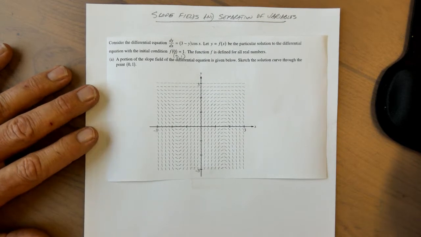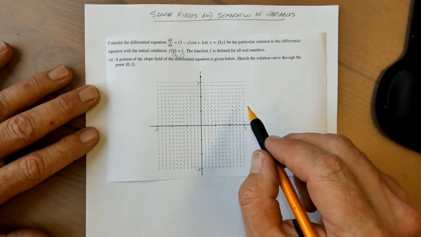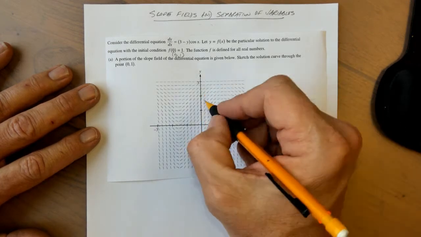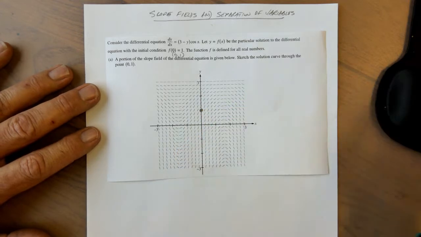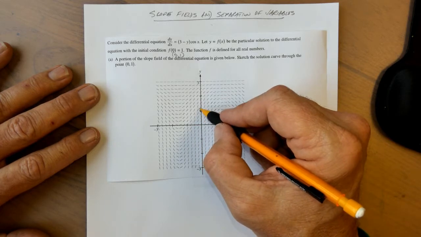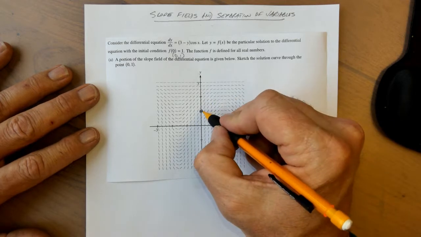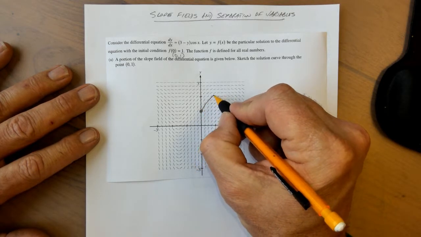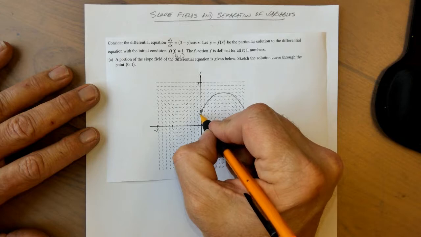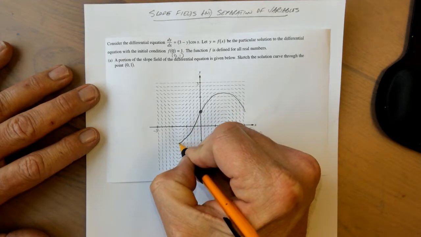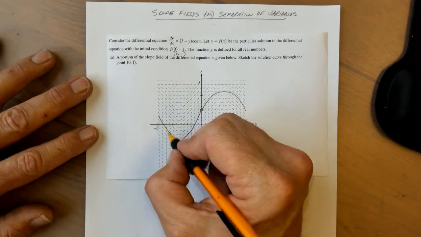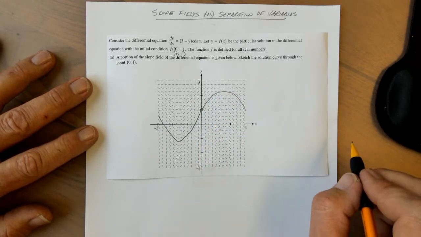Part A says a portion of the slope field of the differential equation is given below, and we want to sketch the solution curve through the point (0, 1). So the idea being that here is the coordinate (0, 1), and so we would draw a curve, the function f of x, such that these would be the tangent lines to the curve. And so if we follow along, we would have a curve that would look like that there, and then down here, following along so that you have tangent lines, these short line segments. So the curve would look like that, where each of these line segments were tangent to the curve.